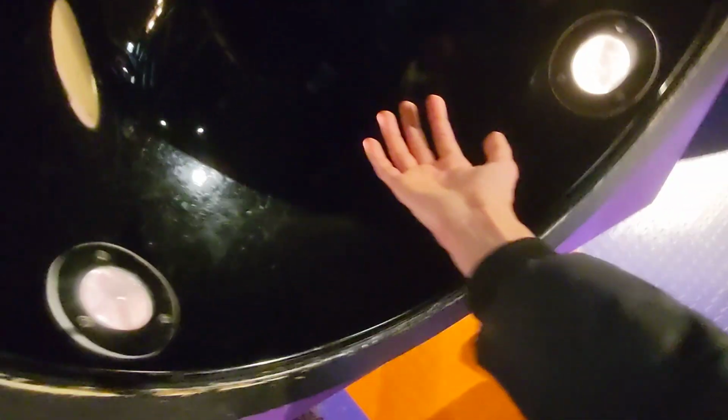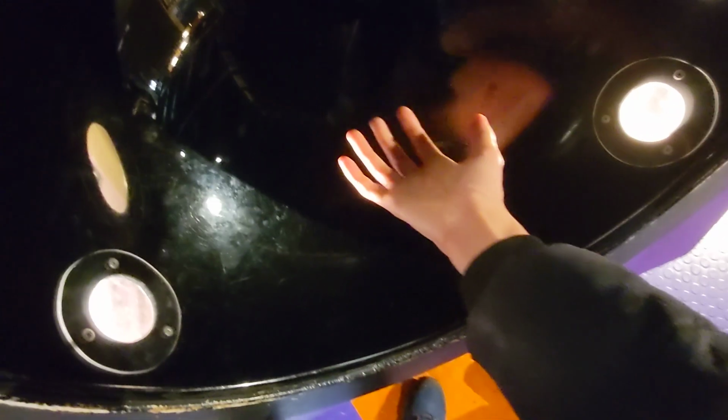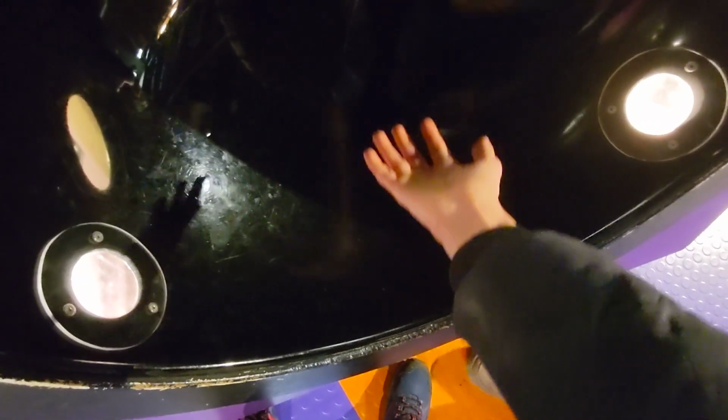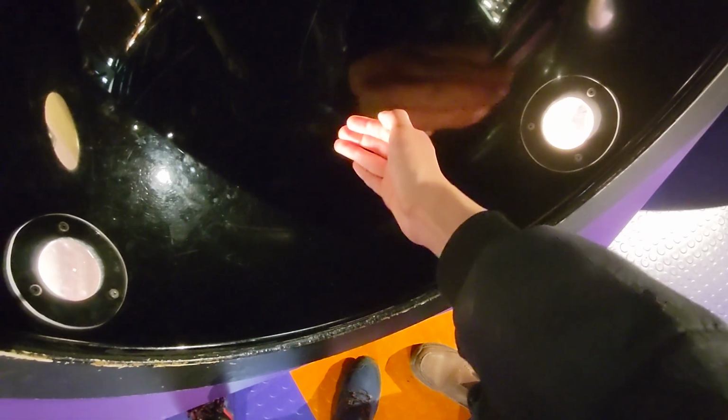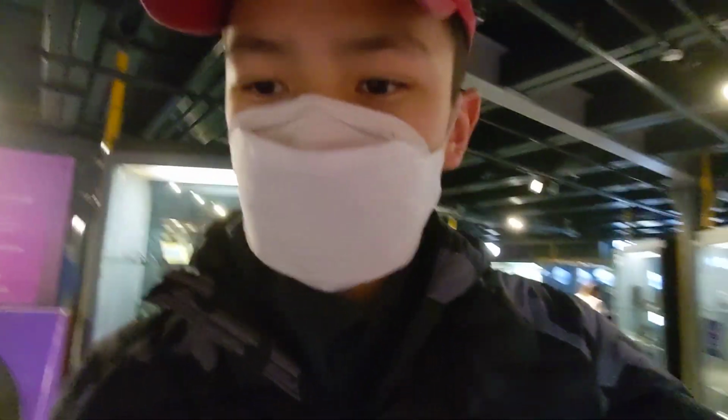Can you see my hand? I don't know. This is the conceal. The hand is here. Yeah. Can you clap with your hands? This is pretending to grab my hand.